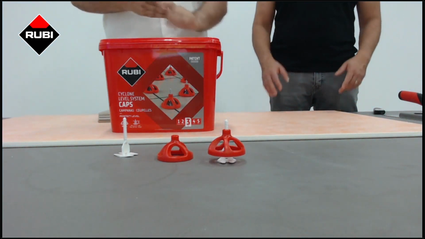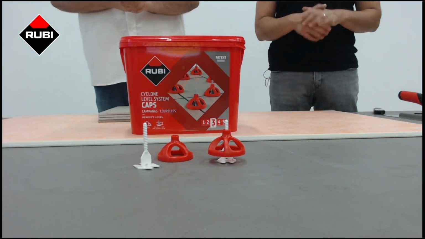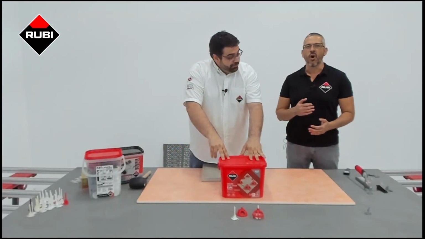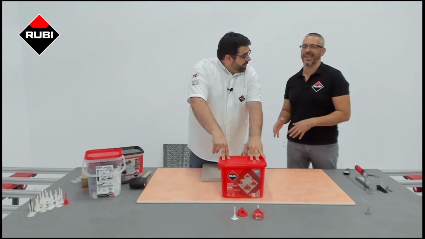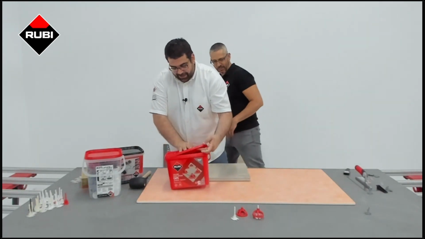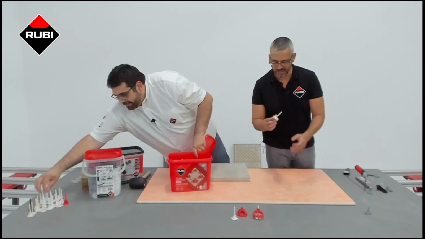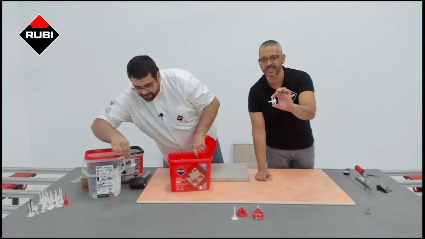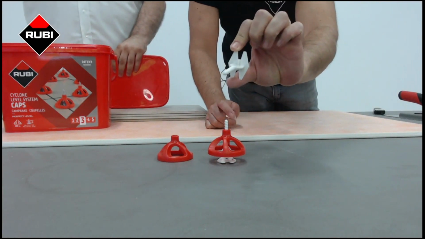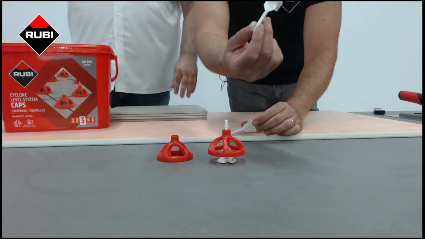The Cyclone system has flat base straps for leveling and spacing, keeping joint thicknesses of 1, 1.5, 2, and 3 millimeters. Also, we have cross base straps. Okay, let me show you. This is the cross base strap. Thank you, Jose. You can see the shape is a cross. This is a flat one.